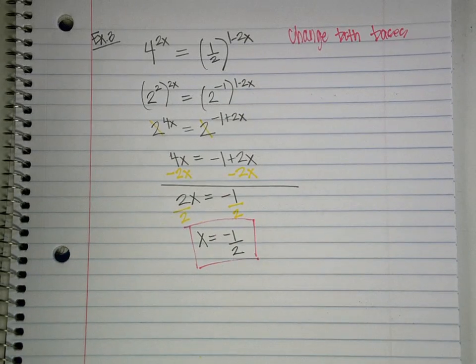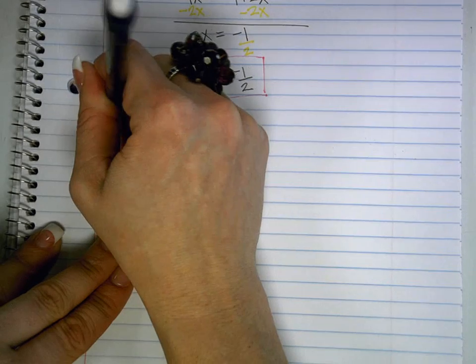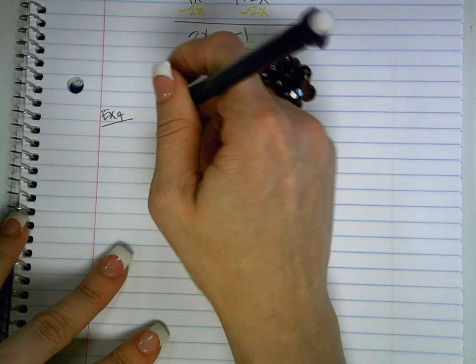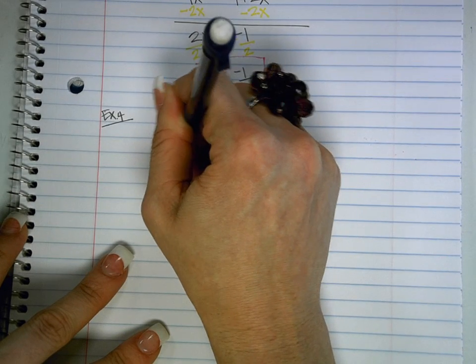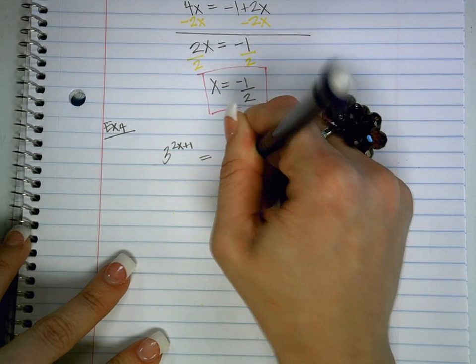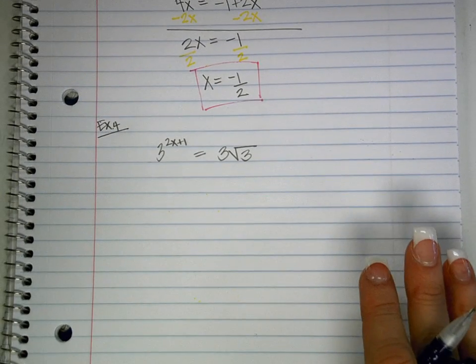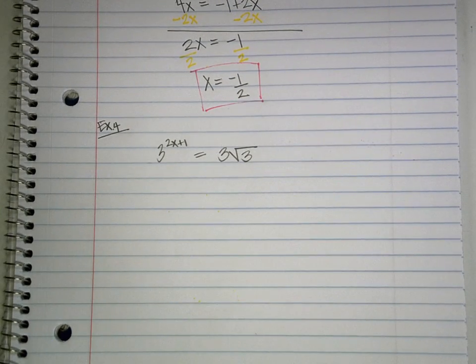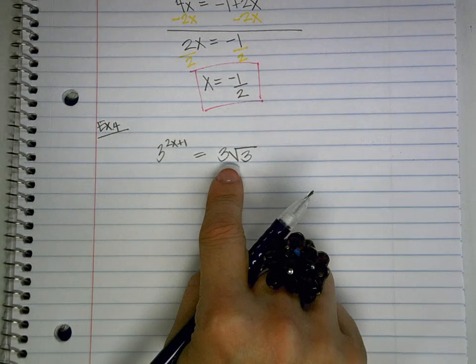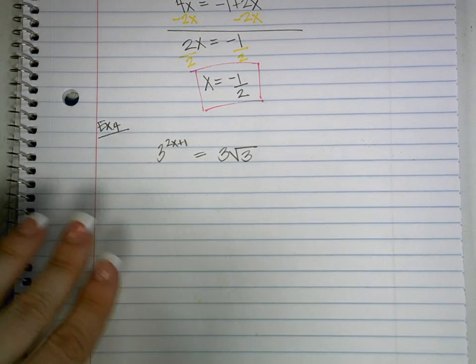Okay, last one. The last one I want you to worry about here is number 4. Let's write 3 to the 2x plus 1 equals 3 root 3. They're all 3. Just cancel them all out. You cannot just cancel them all out. Do I have the same base right now? Not yet. I can't just cancel out the bases. You can't just say 3 and that's gone. Doesn't work that way.